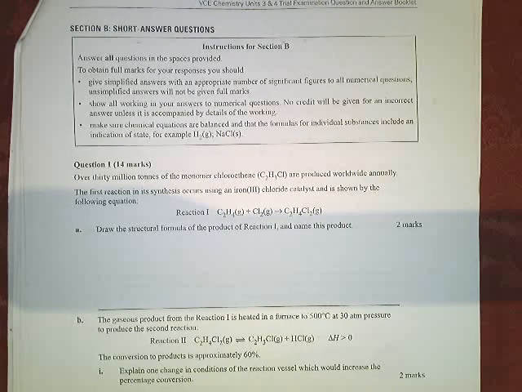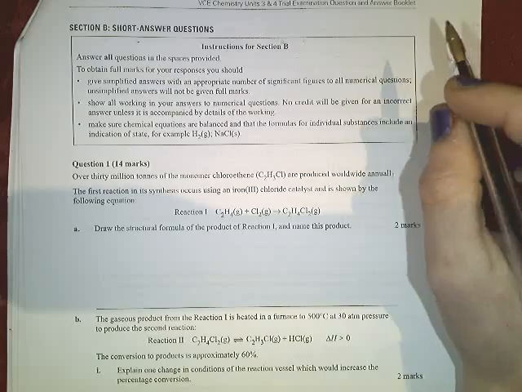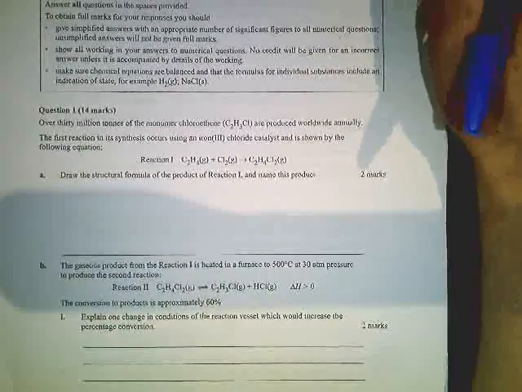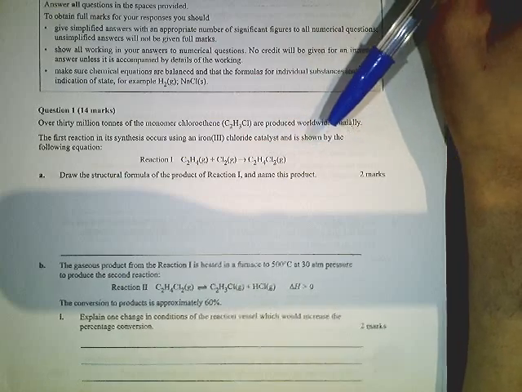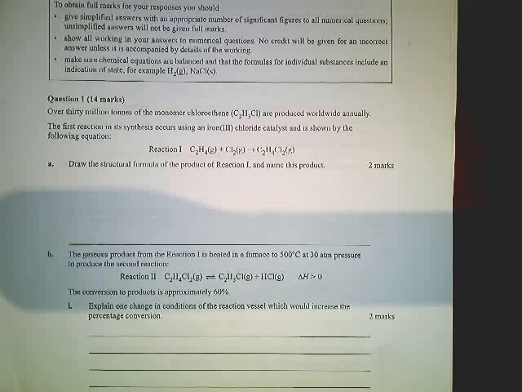Okay, and now for the NEAP short answer of the same exam. Okay, so let's have a read. First of all, with this exam, just keep in mind that the questions themselves, the chemistry behind it is okay, but as NEAP does, they've disguised them as difficult questions.